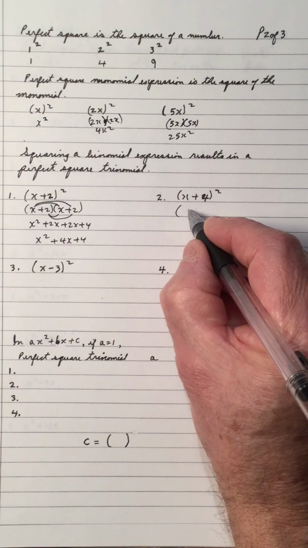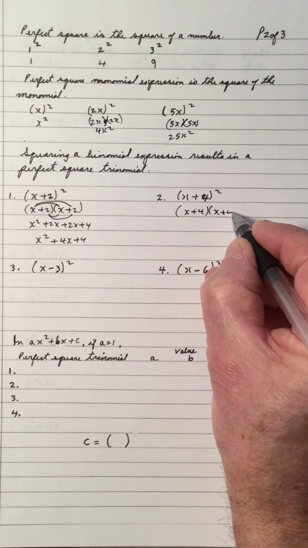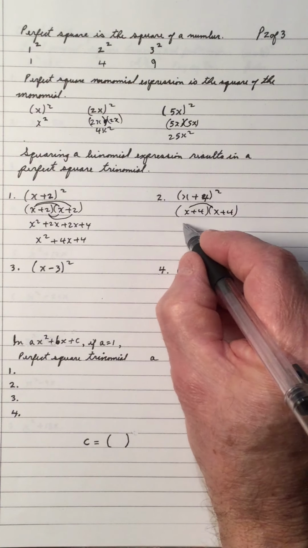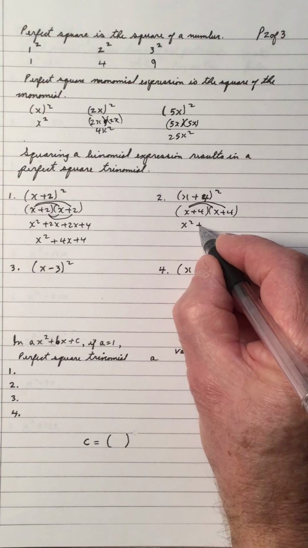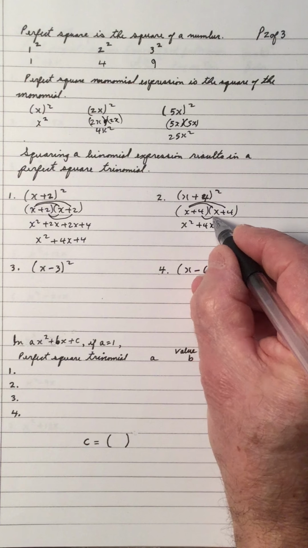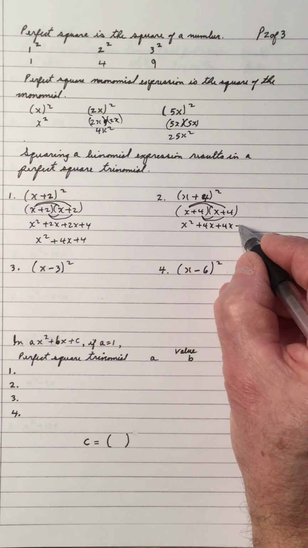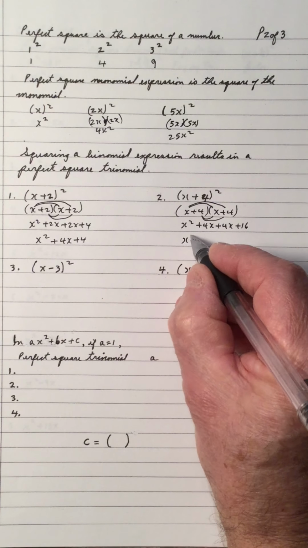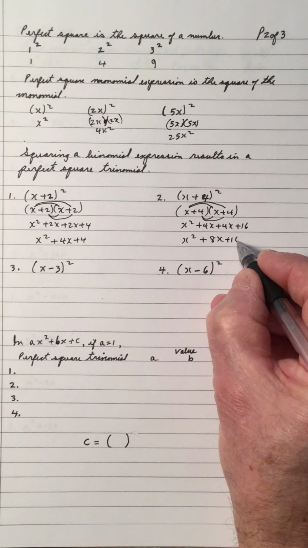And x plus 4 squared is x plus 4 times x plus 4, and FOIL again. First, x times x is x squared, outside x times 4 is 4x. Inside is 4 times x, which is 4x, and last 4 times 4, which is 16. So that simplifies, add like terms, x squared plus 8x plus 16.